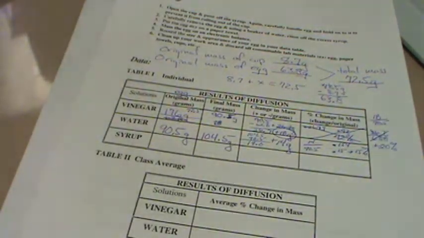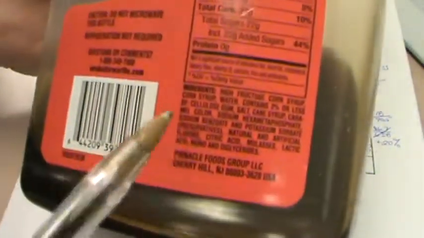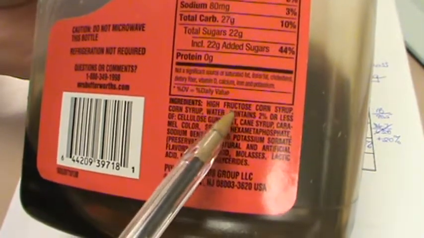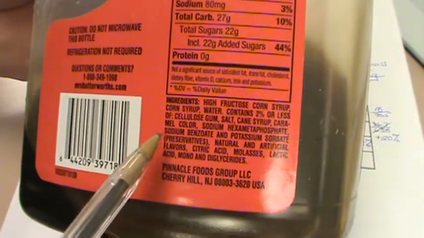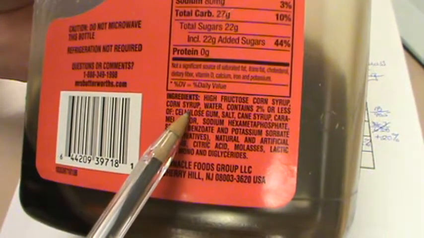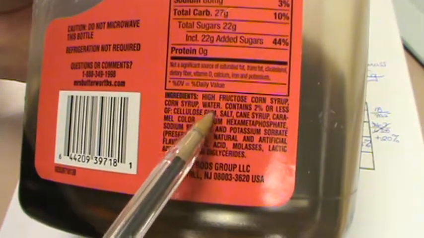We're up to 104.5. Now the next part asks us to put syrup in, and in a lot of them it says Karo syrup. We're going to use just good old-fashioned Mrs. Butterworth's, and the first ingredient in Mrs. Butterworth's is high fructose corn syrup, which is the same as Karo syrup, or Karo syrup traditionally was just a corn syrup. So the third ingredient in here is water.